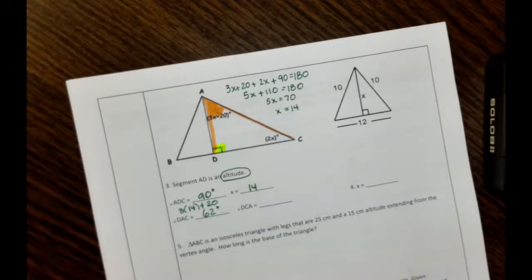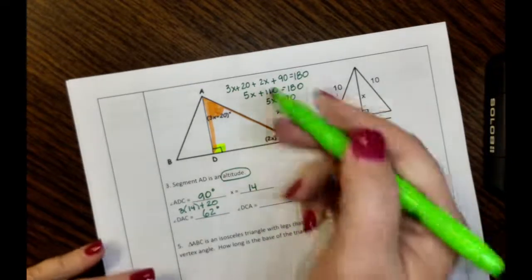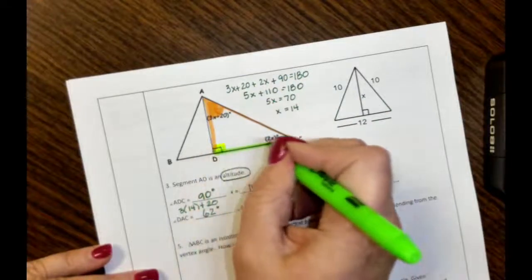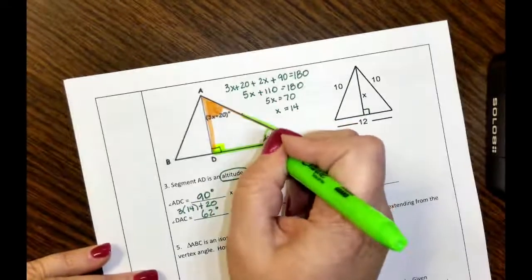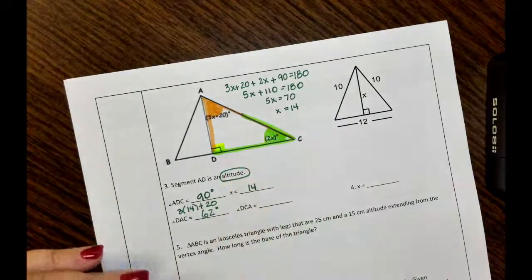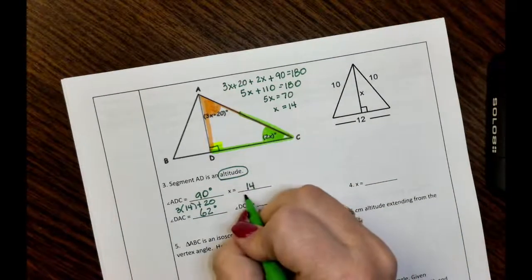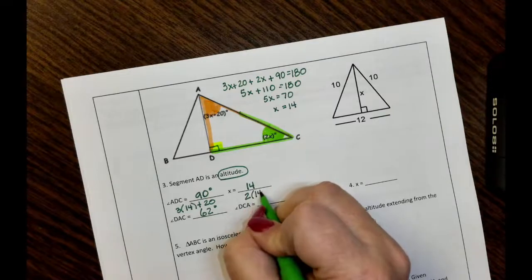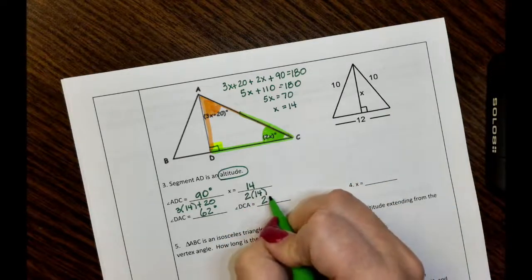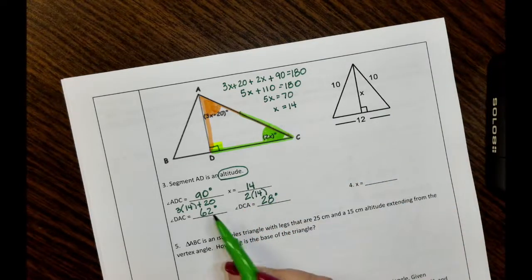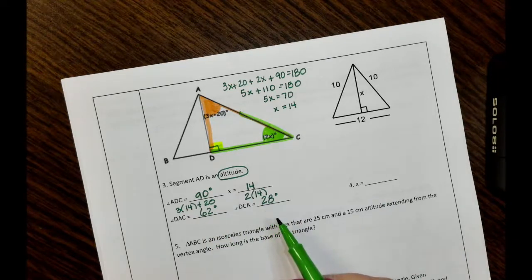And then DCA. Start at D, go to C, go to A. DCA is this angle right here, 2x. So 2x, or 2 times 14, because we found out that x was 14. 2 times x is 28. Now, if you add 90 plus 62 plus 28, you would get 180 degrees, because triangles add up to 180 degrees.